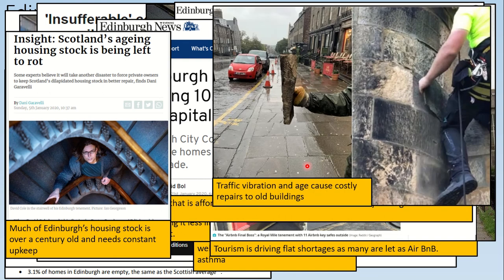As you can see here, an area where we need there to be a solution provided, where we need there to be some change, is that traffic vibration and just age cause costly repairs to happen to old buildings across Edinburgh, not just to houses and flats, but to buildings in general. And given that so much of the city is so old, that is an ongoing problem.